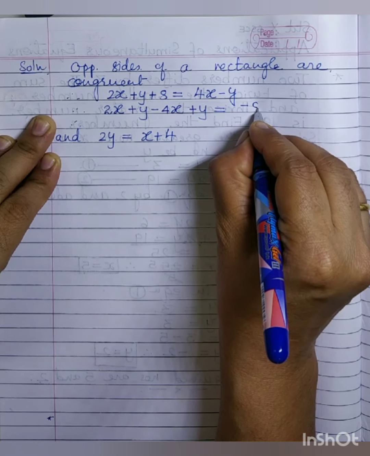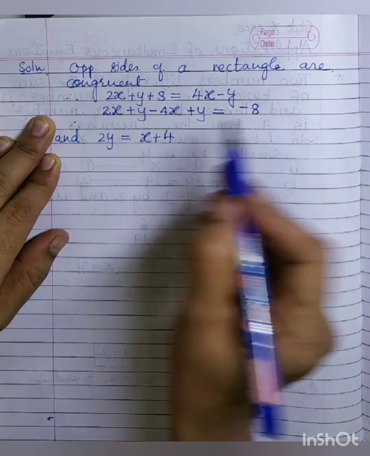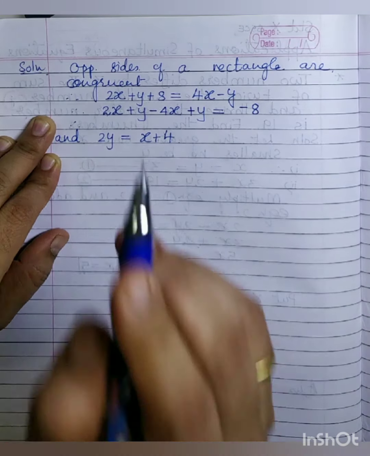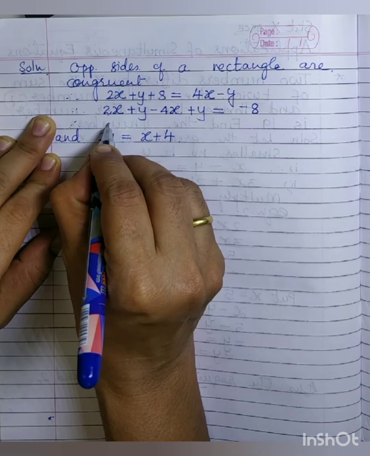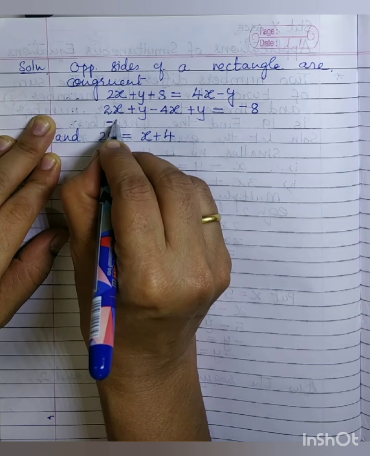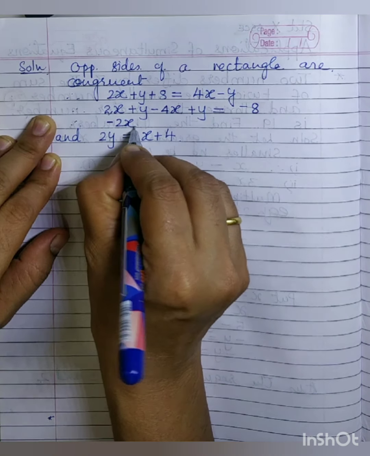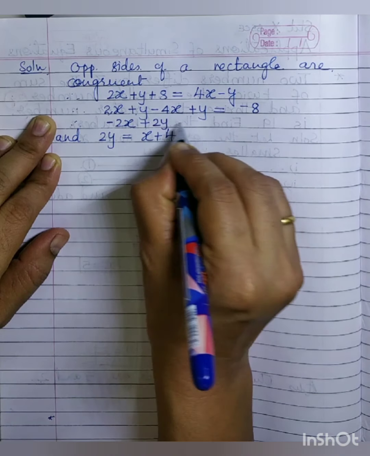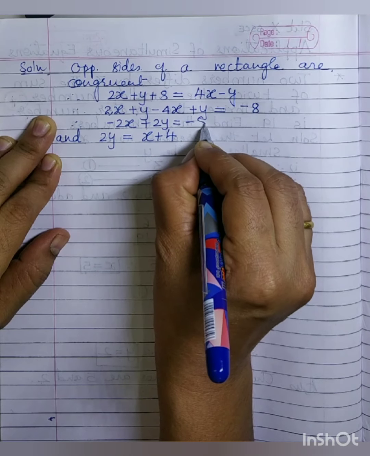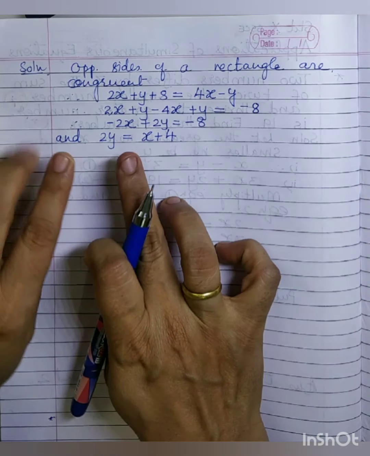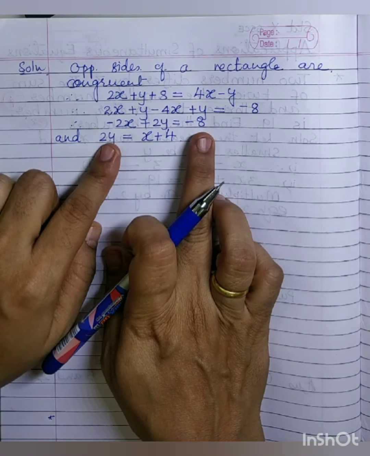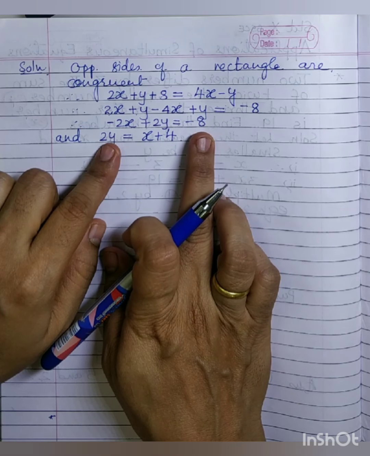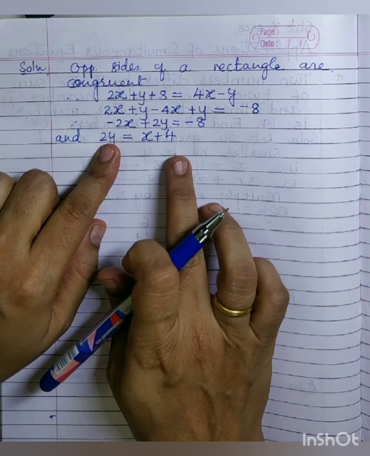What will it become? Minus 8. Then you have 2x minus 4x, plus y plus y, which is minus 2x plus 2y, equals minus 8. Now we can simplify it further. Wherever possible, simplify. That is the basic funda we have.